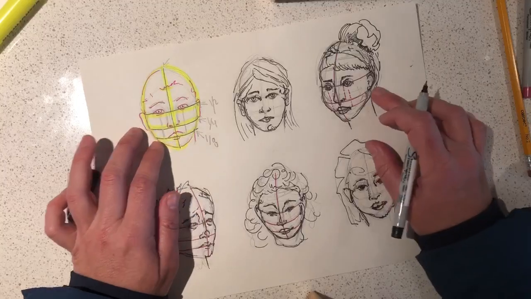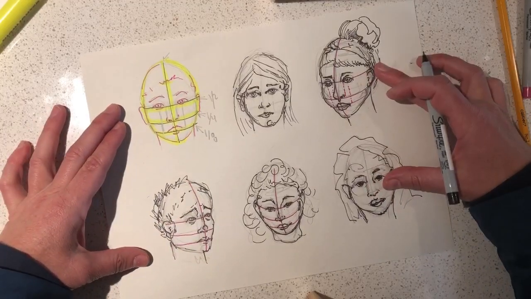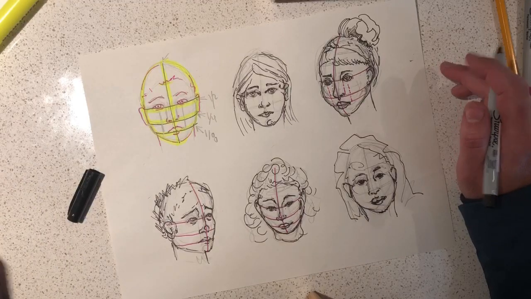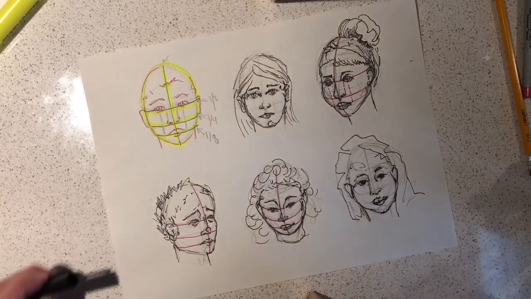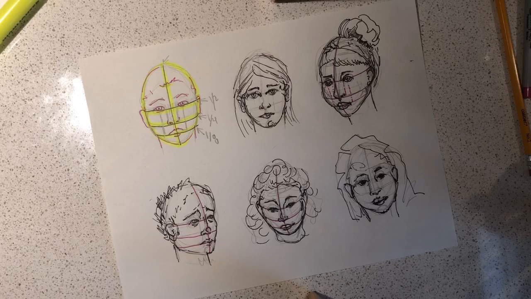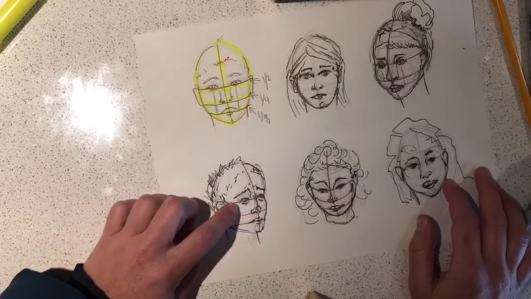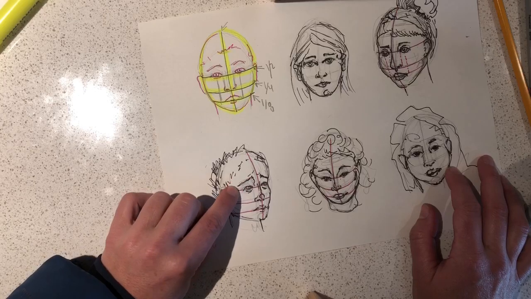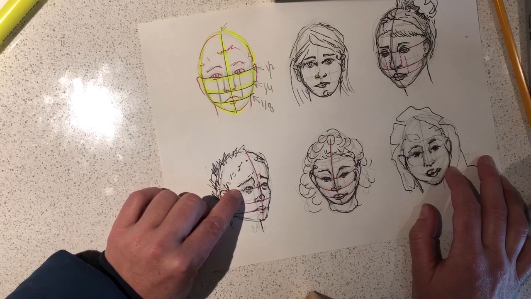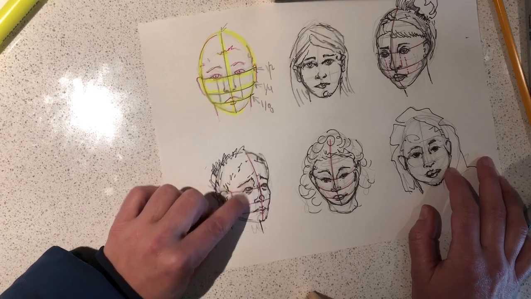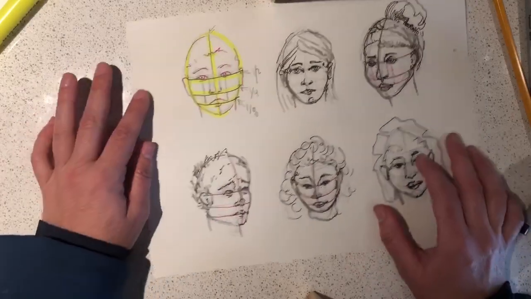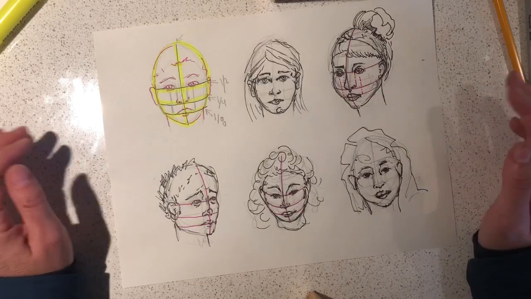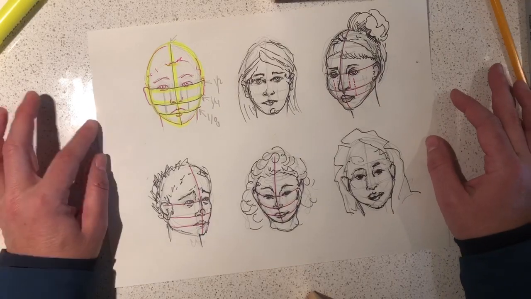I need 6 of these, so 6 heads. They could be made up, or you can look at references online. I made these ones up, and I just played around with the hair and maybe even some of the emotions. You bring that eyebrow down like this, looks a little bit sad. Make your portraits have any other types of emotions if you wish.